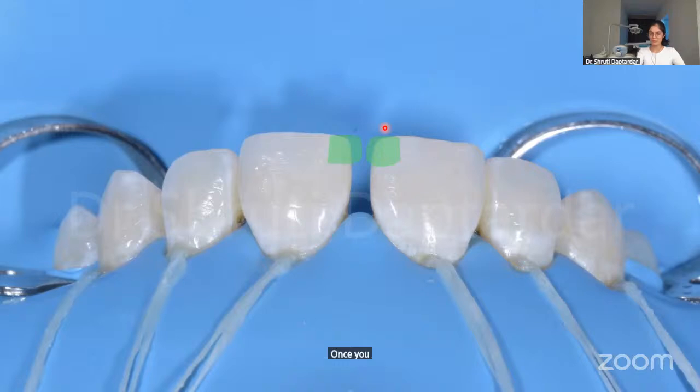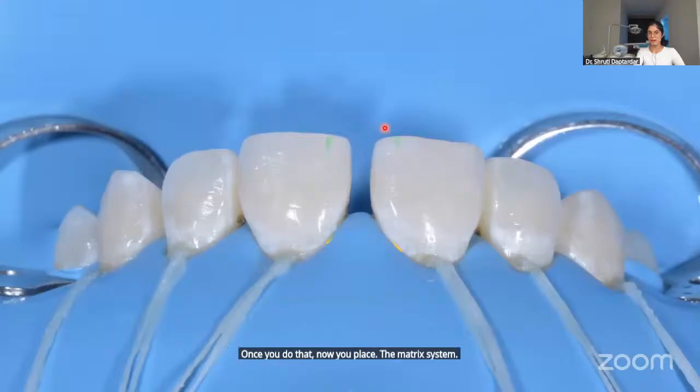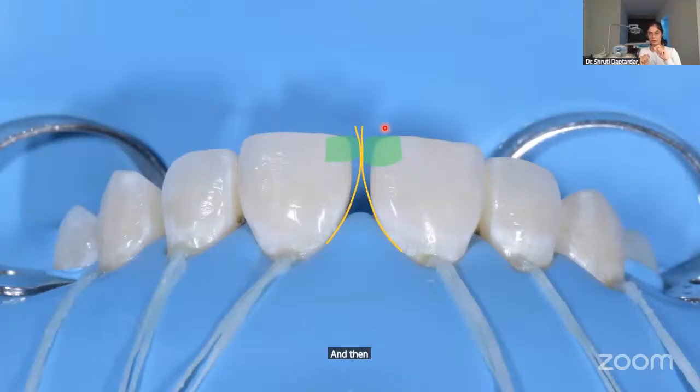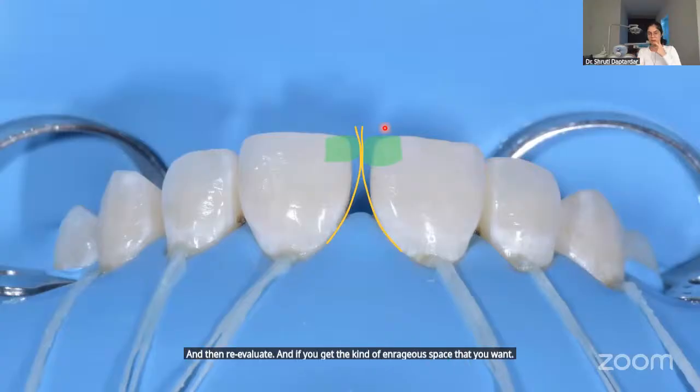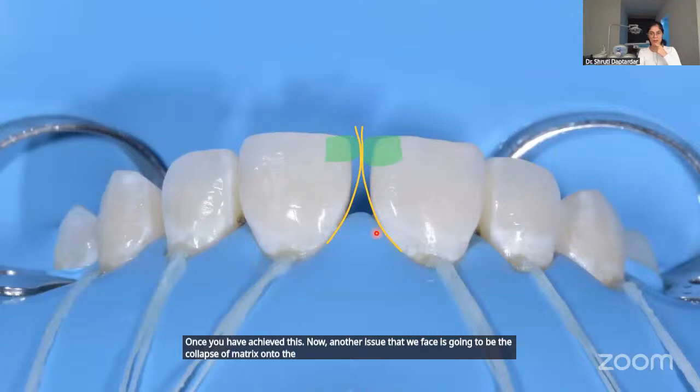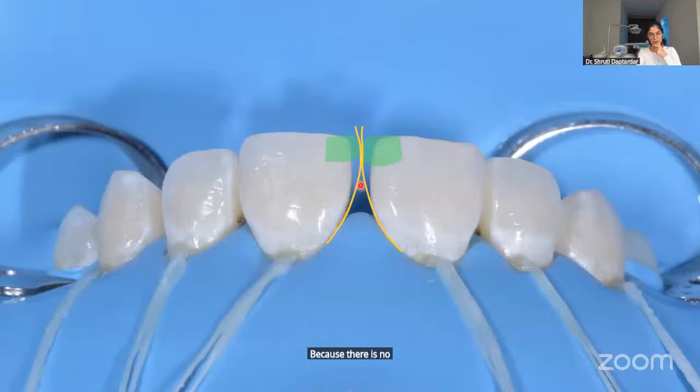Once you do that, now you place the matrix system and evaluate the midline and support. If you feel it is still falling onto the tooth surface, add more and then reevaluate until you get the kind of embrasure space that you want. Once you have achieved this, another issue that we face is the collapse of matrix onto the cervical area. Because there is no support over here, it is going to create a big black triangle.